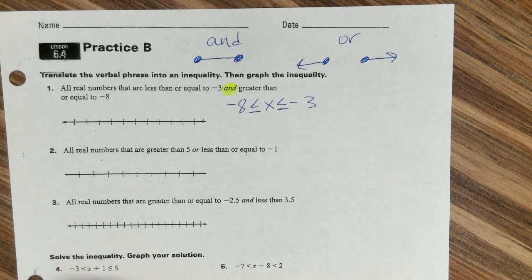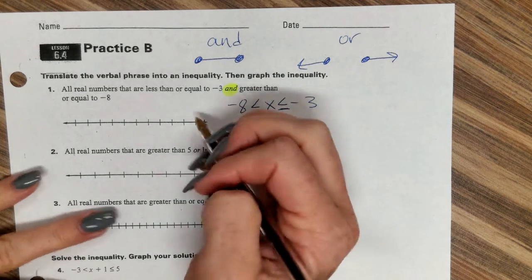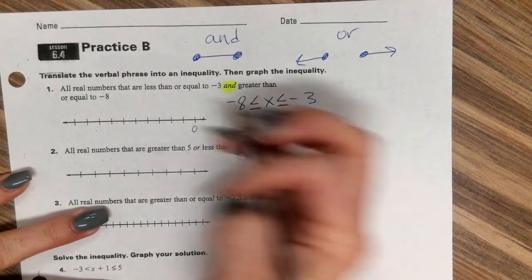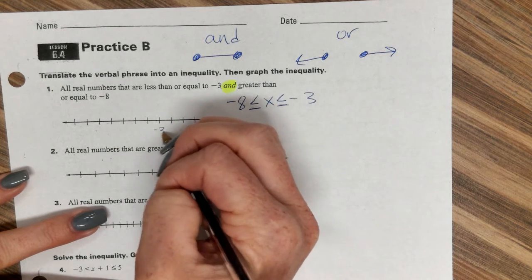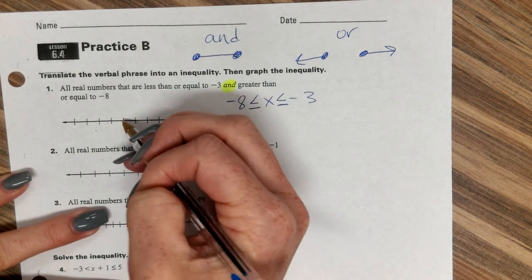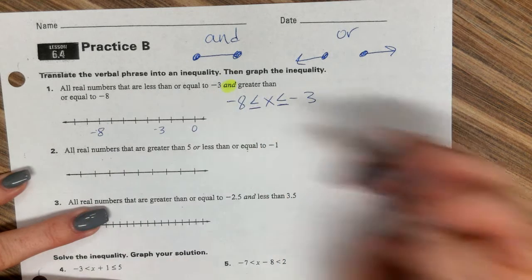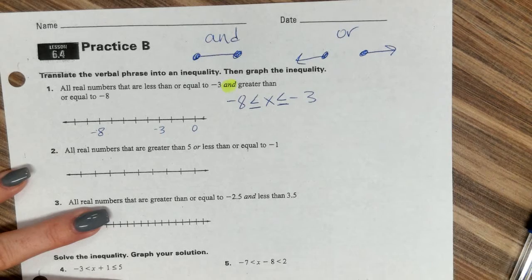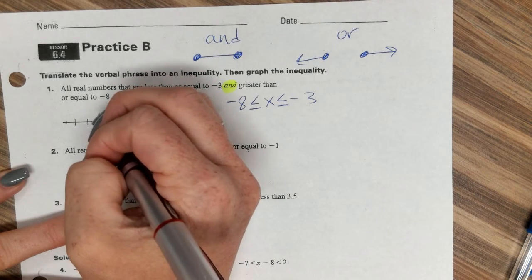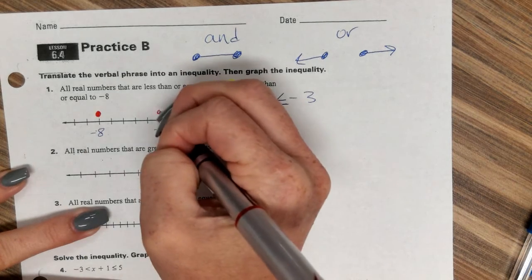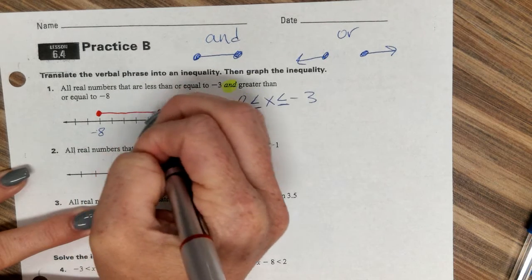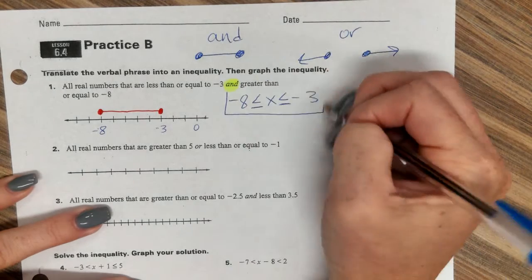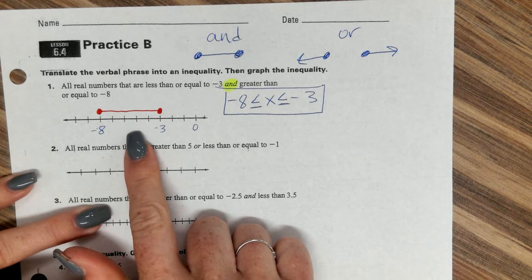All right, so now I have to decide how to number my number line. So 0, 1, 2, 3, 4, 5, 6, that'll work. So here's 0, here's negative 1, negative 2, here's negative 3, negative 4, negative 5, negative 6, negative 7, negative 8. Solid dots or empty dots? Solid, solid, shaded in the middle. 2 answers, this one, and this one.